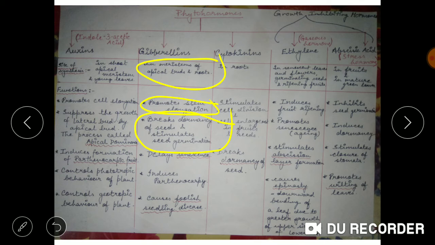It is known as the hormone which helps in seed germination, and the hormone which breaks dormancy. What is dormancy? The inactive period in which the seed remains inactive and doesn't show any growth. So it breaks that inactive period and helps in seed germination. Another function of gibberellin is that it delays senescence. Senescence means the process in which the leaves start turning yellow. It is a process of aging in which the leaf starts becoming yellow and starts falling off.